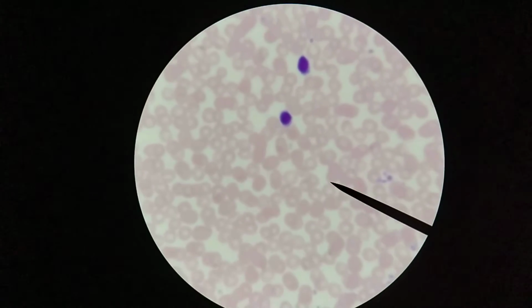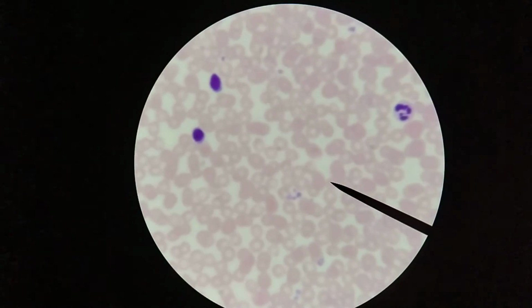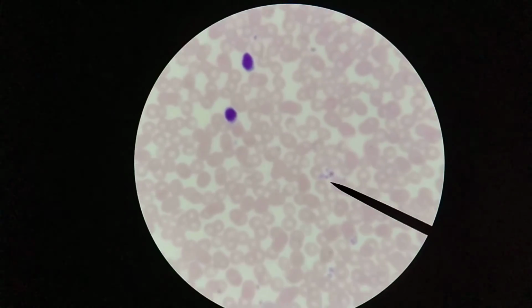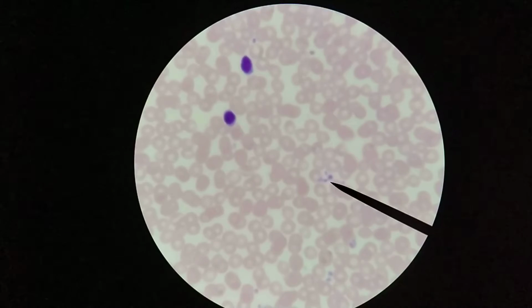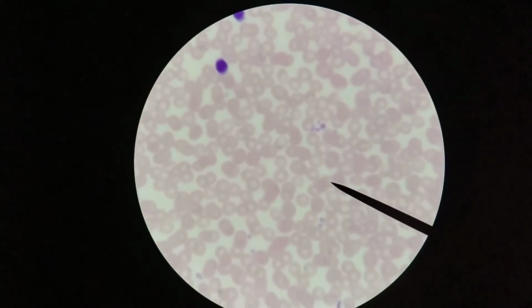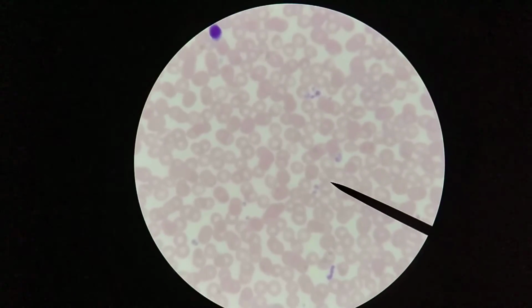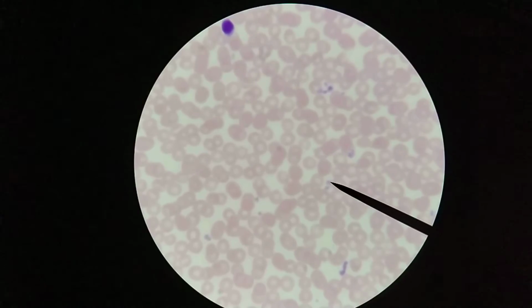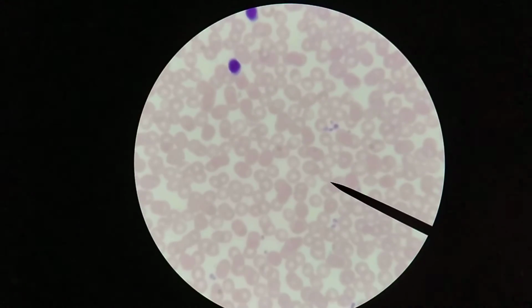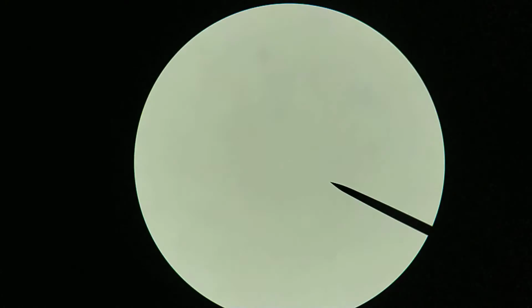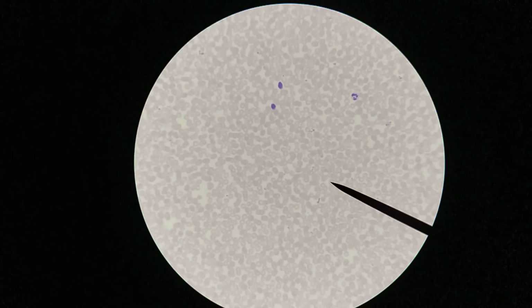Now, by the way, periodically you'll find some of these little clusters, these somewhat basophilic areas or spots there. Those are platelets. You can see a few of them scattered throughout. Let me zoom back out again. Let's get back into focus.